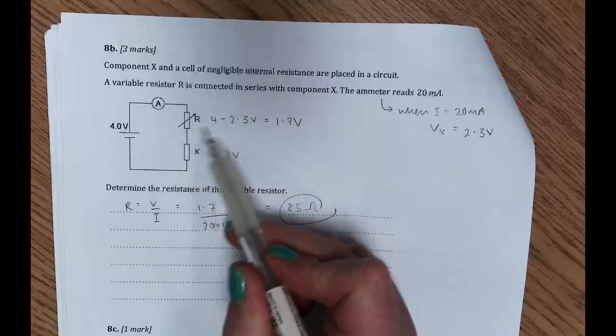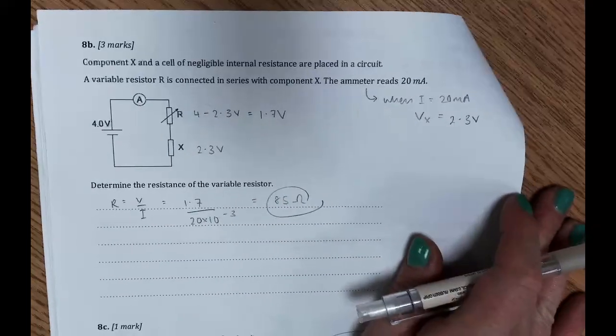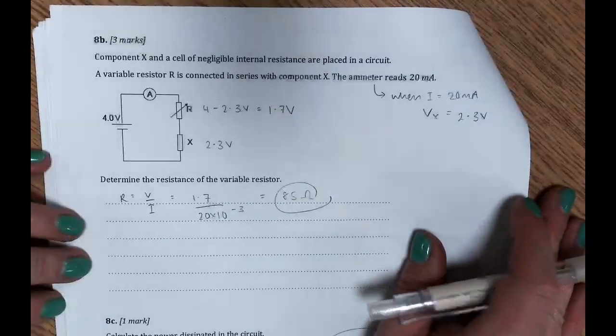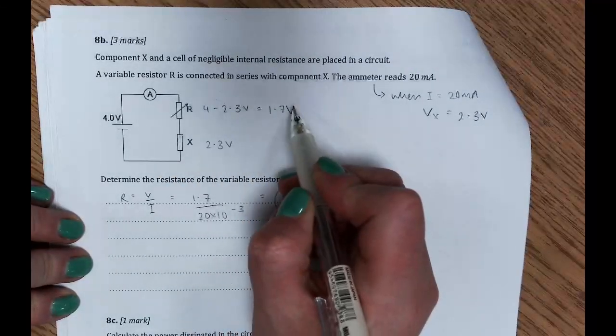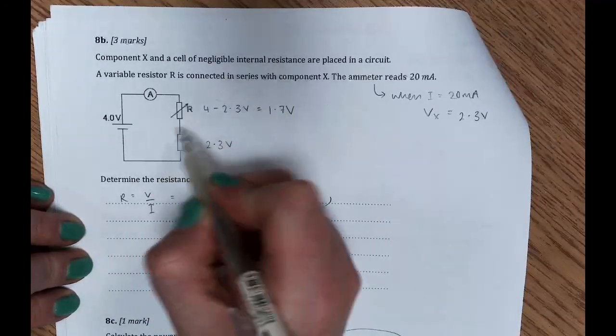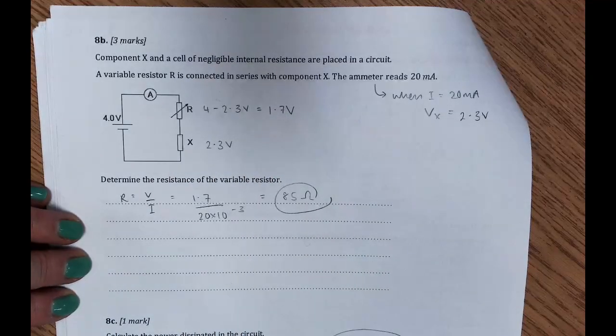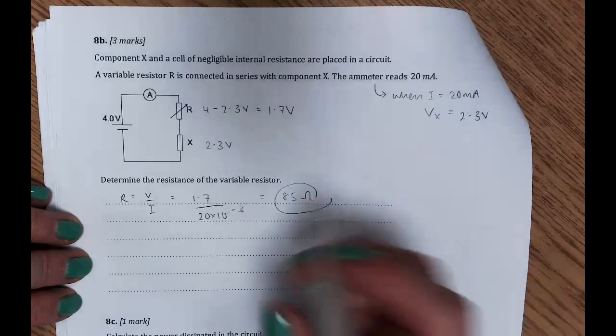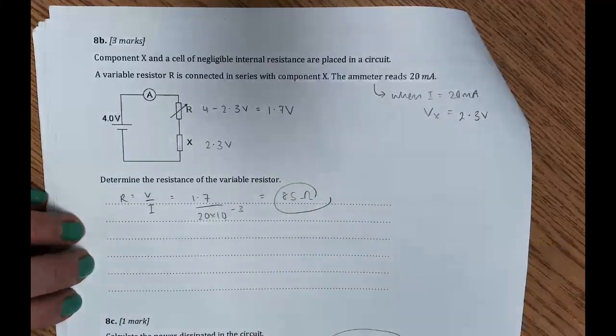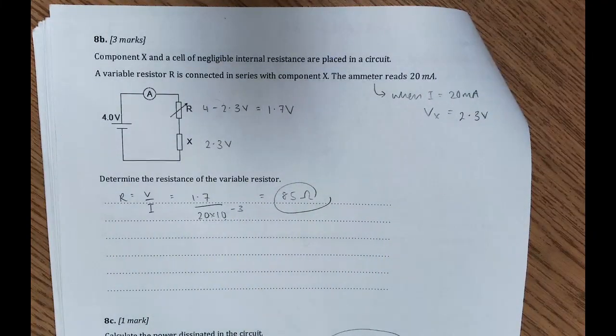I can therefore work out the voltage across R, which means that I can then work out the resistance. 4 minus 2.3 is 1.7, so the voltage across R is 1.7 volts. Resistance is voltage divided by current, so I take that voltage divided by the current because it's a series circuit, and I get 85 ohms.